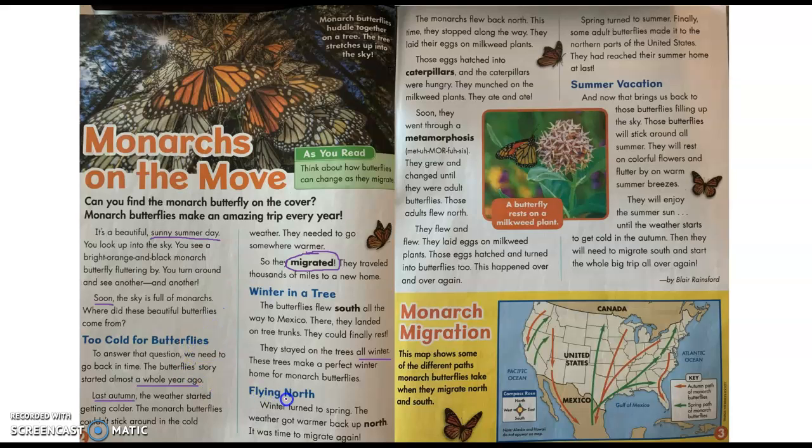This heading says flying north. What do you think this section's going to be about? Probably about them going back north, right? Winter turned into spring. The weather got warmer back up north. It was time to migrate again. The monarchs flew back north. This time they stopped along the way. They laid their eggs on milkweed plants.